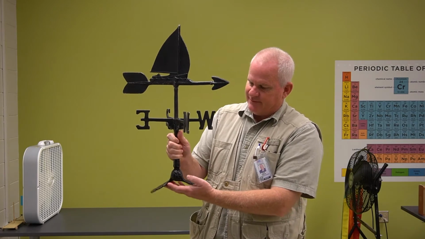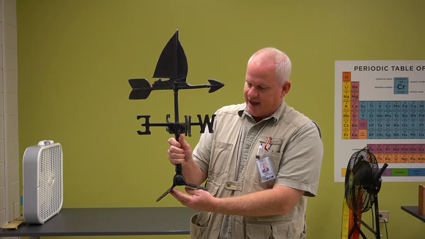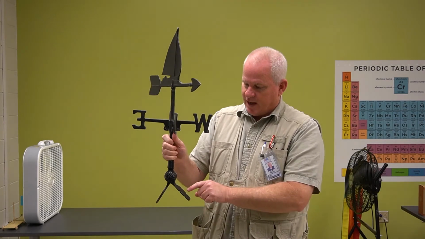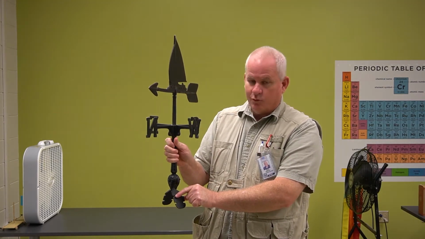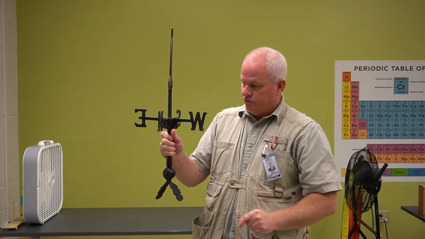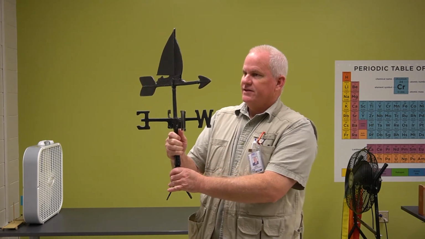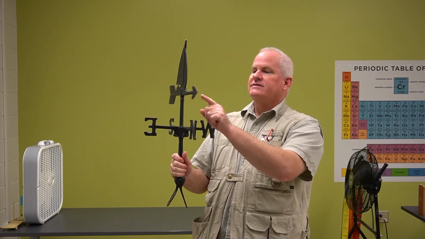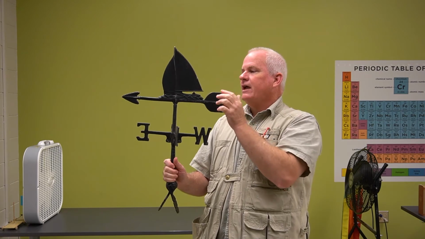And this flap down here, somebody asked me yesterday, said, Mr. Rollins, what do these flaps do? And it allows you to place the wind vane on top of the roof, and you can anchor it with either screwing it or nailing it down onto the roof. Okay? But this is how it works. It has this arrow, and the arrow points in the direction that the wind is coming from.